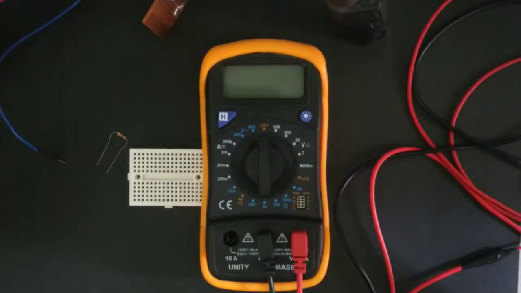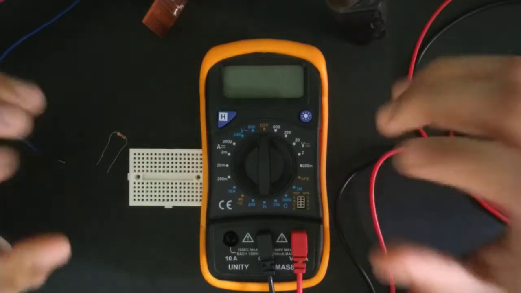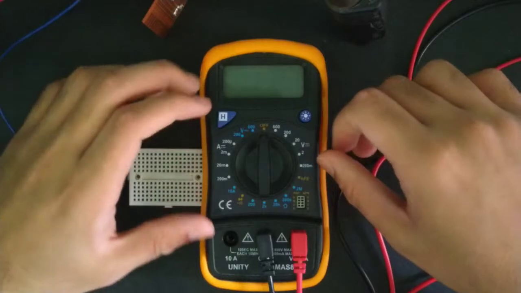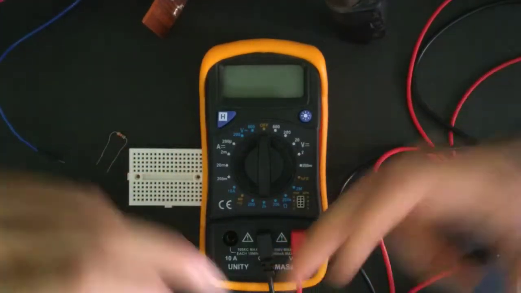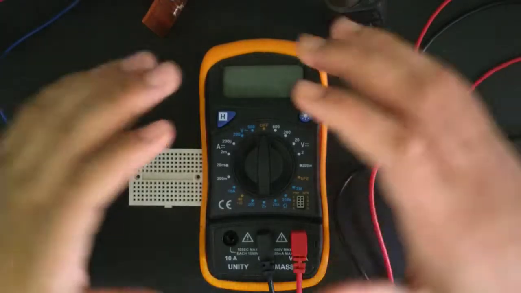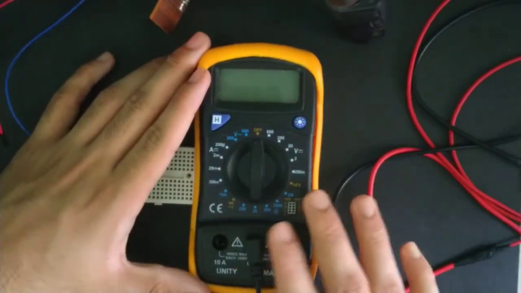Hi everyone, today I'll talk about the multimeter. The multimeter is a measuring device. It can measure current, voltage, continuity, resistance and gain of a transistor. This multimeter has 3 ports.